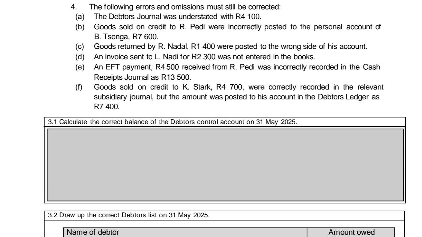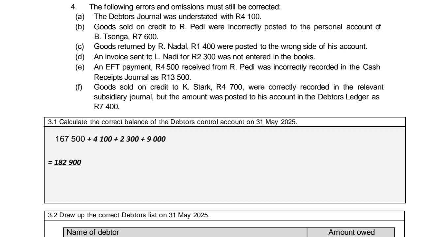And then E, an EFT payment of 4,500 Rand received from R. Fedi was incorrectly recorded in the cash receipts journal as 13,500 Rand. So we recorded that a debtor paid us too much. So obviously, what is the difference? 13,500 minus 4,500 gives you 9,000 Rand that we have to add back to our debtors control. So then if we work out the balance of our debtors control, it will be 182,900 Rand.